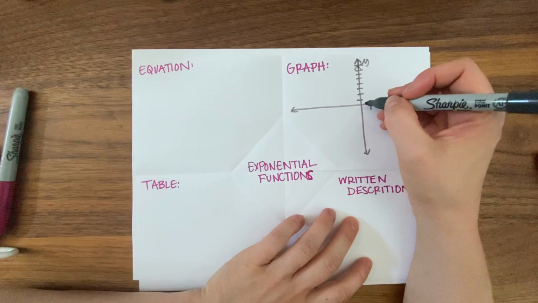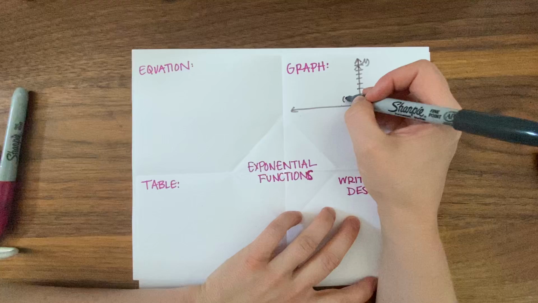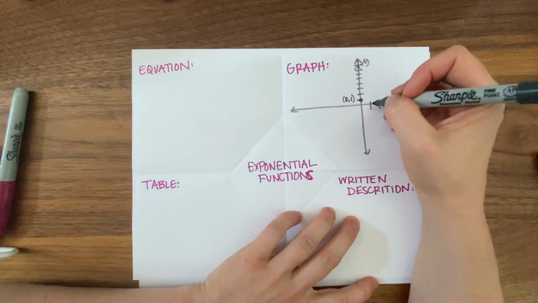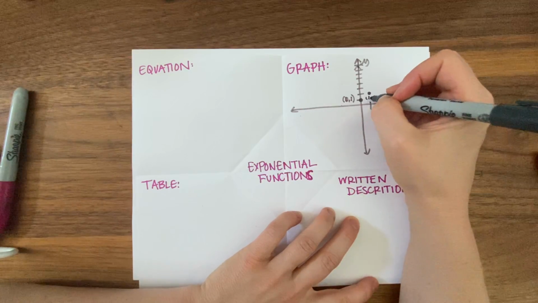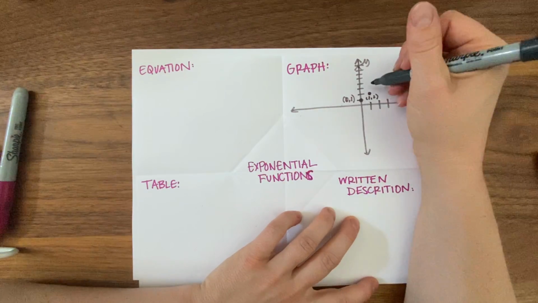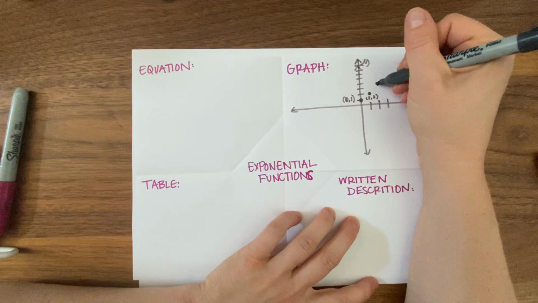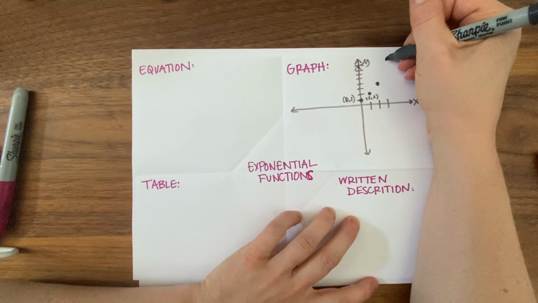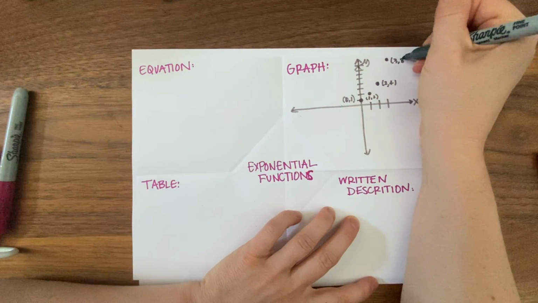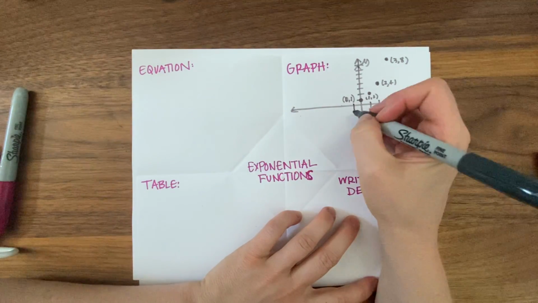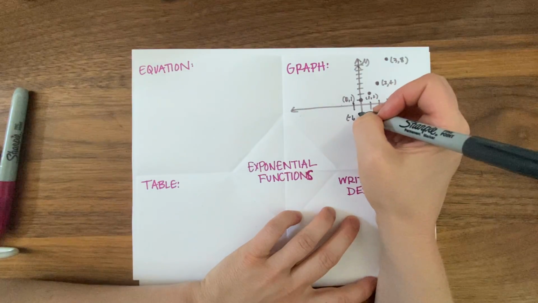So I am going to tell you I've got (0, 1). I've got another point, (1, 2). I've got another point, (2, 4). And the last point, (3, 8). I'll also throw in the -1 value. We also have a point, (-1, 1/2).